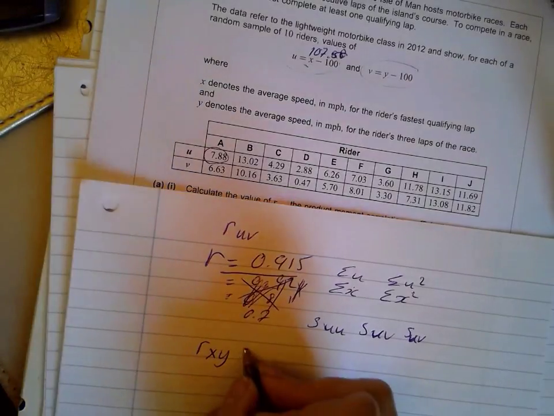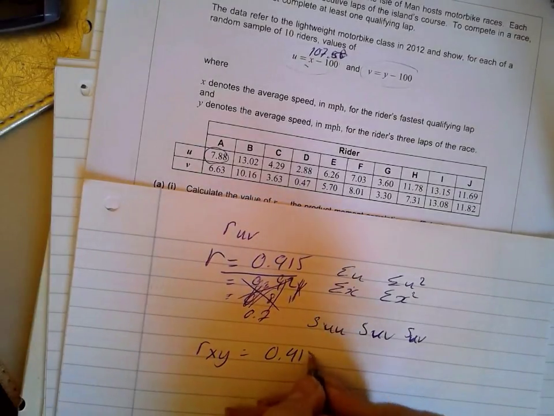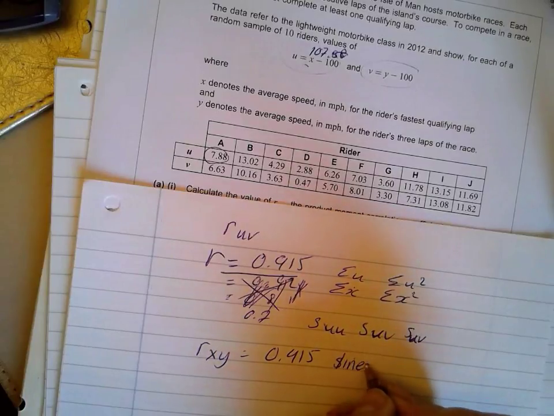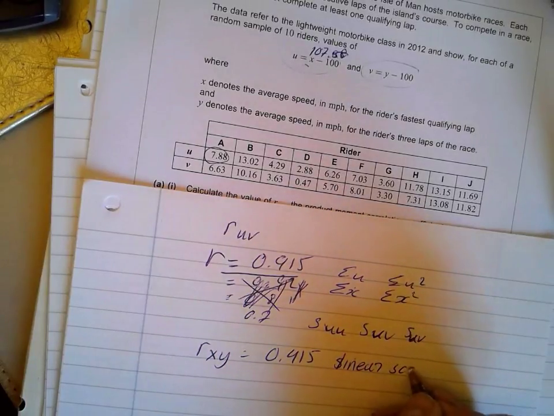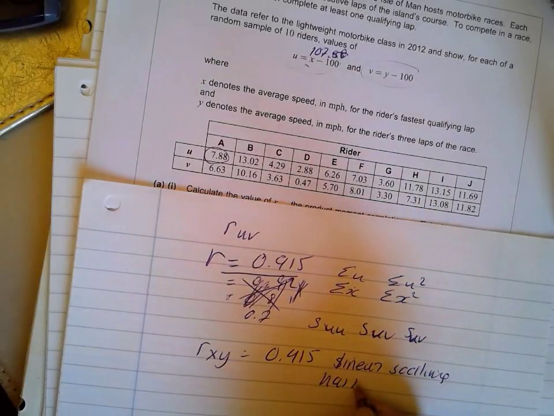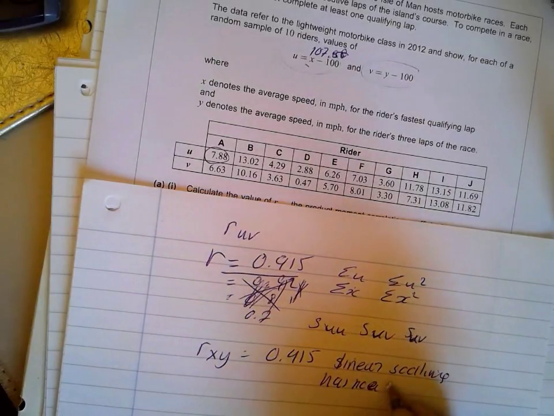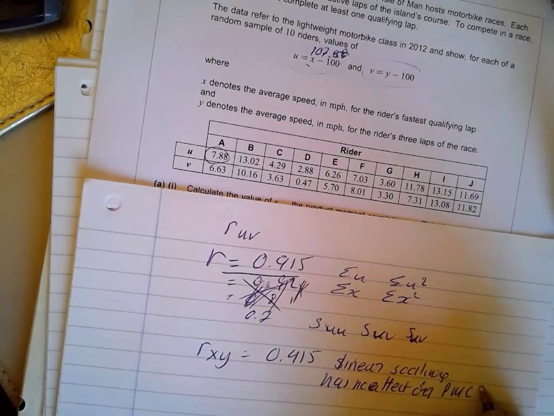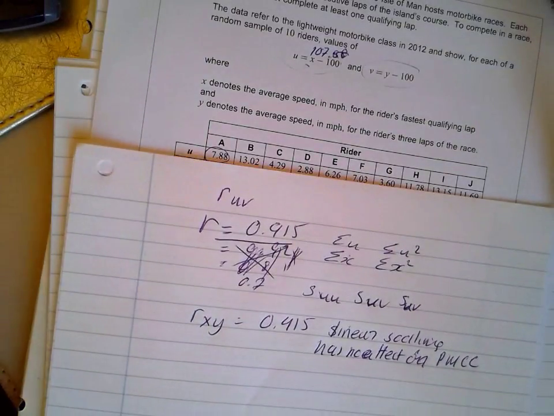So just put 0.915 and put linear scaling has no effect on product moment correlation coefficient. Okay, and so then you've got 2 marks, amazingly.